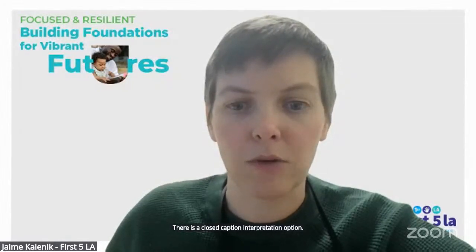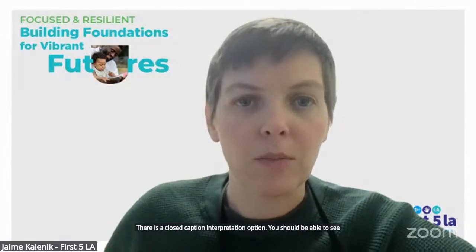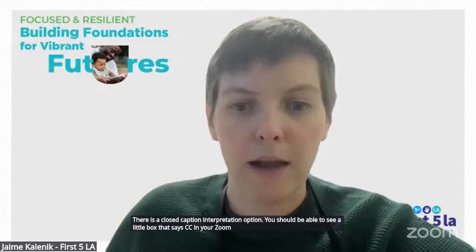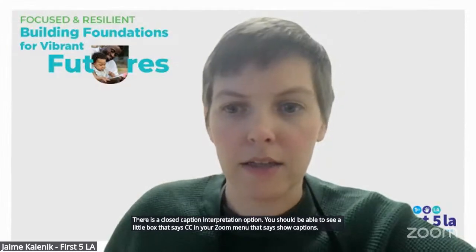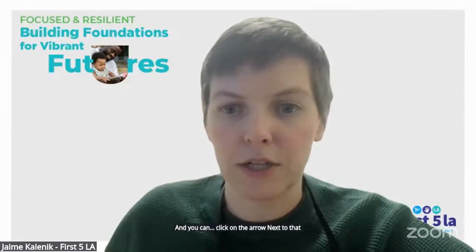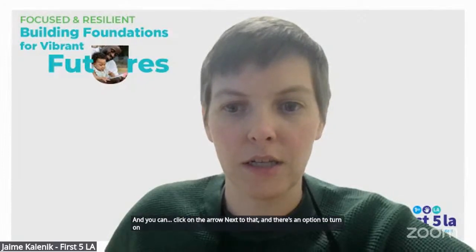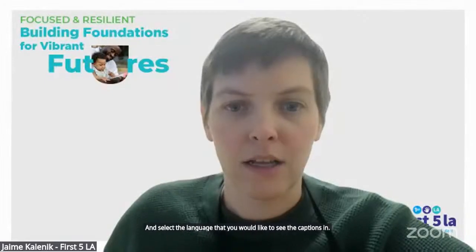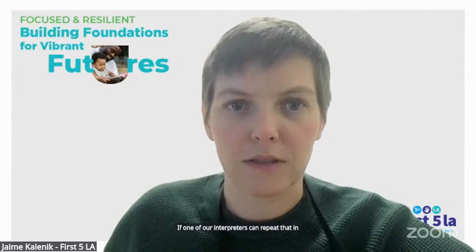You should be able to see a little box that says CC in your Zoom menu that says show captions. And you can click on the arrow next to that, and there's an option to turn on translation and select the language that you would like to see the captions in. If one of our interpreters can repeat that in Spanish, please.